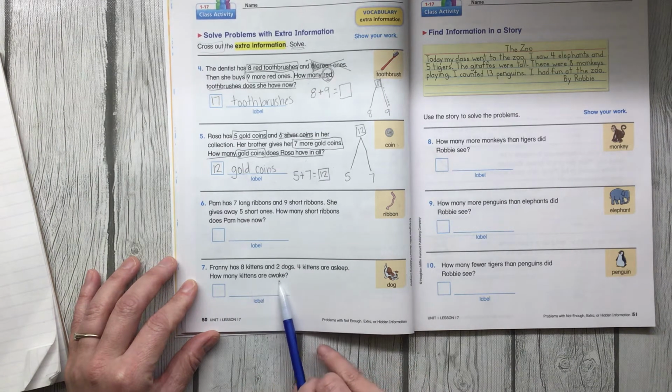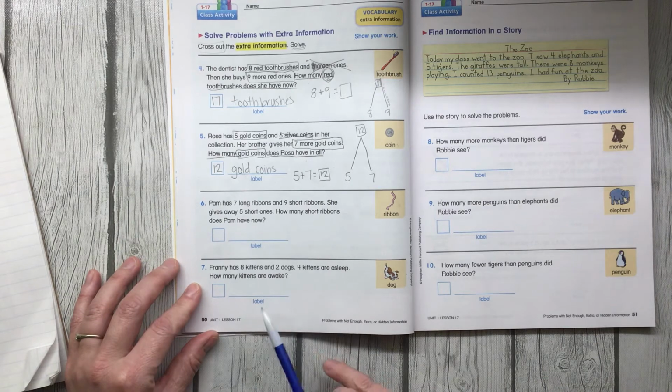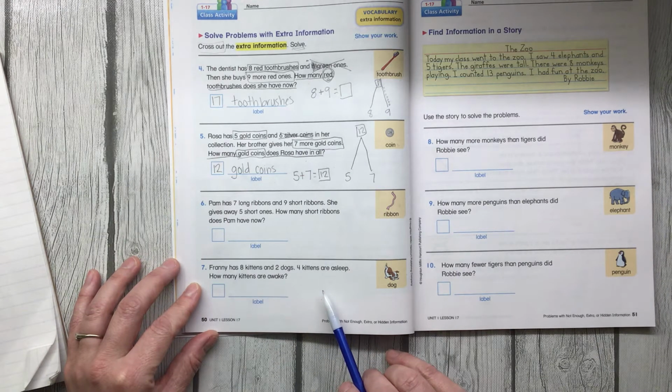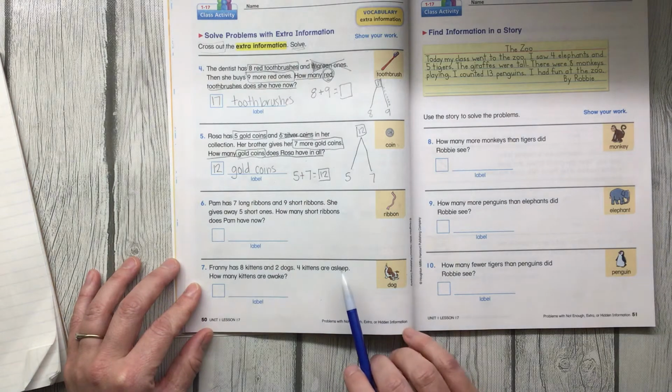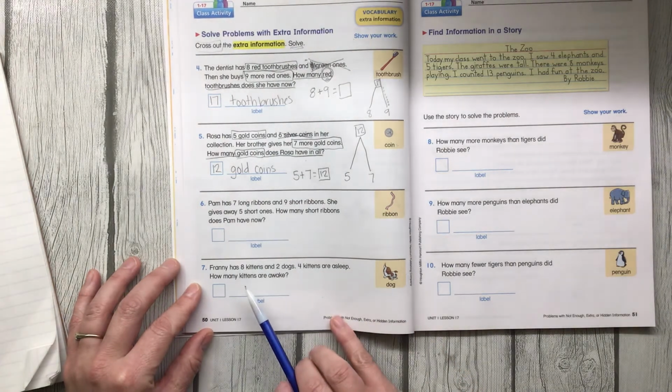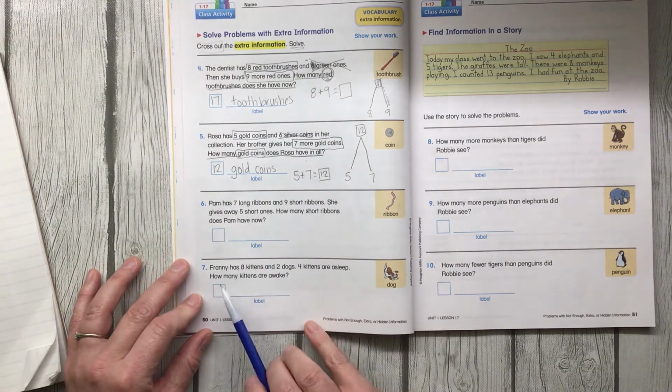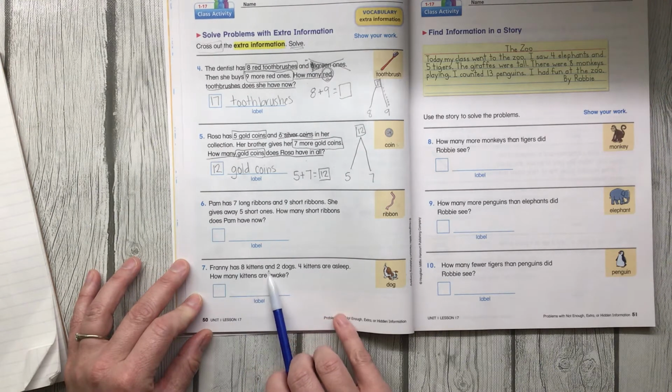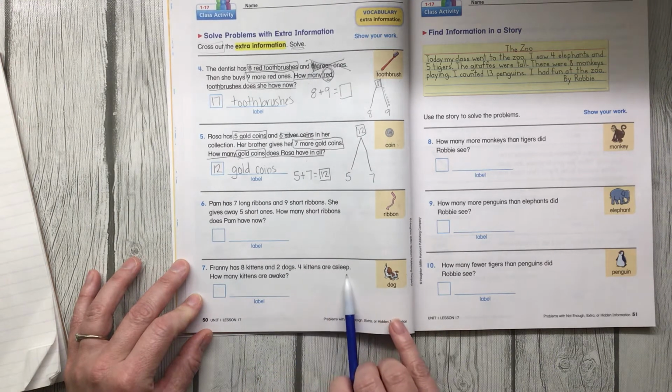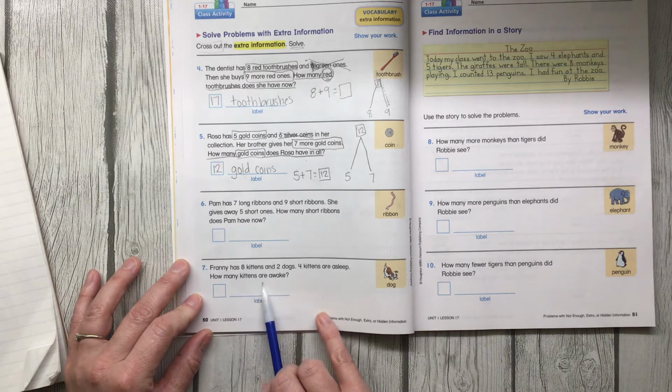How many kittens are awake? All right, I'm going to pause and let you think about what our question is that we're trying to figure out. All right, now that we're back, I'm going to read it again to you and you can solve it. Franny has 8 kittens and 2 dogs. 4 kittens are asleep. How many kittens are awake?